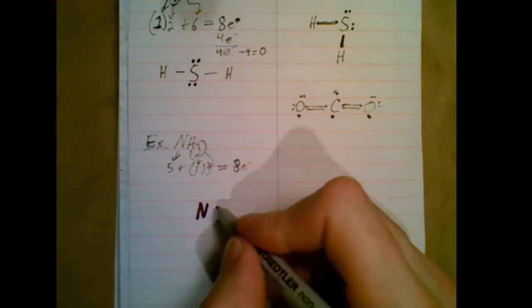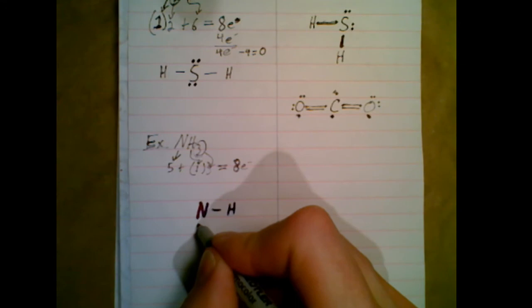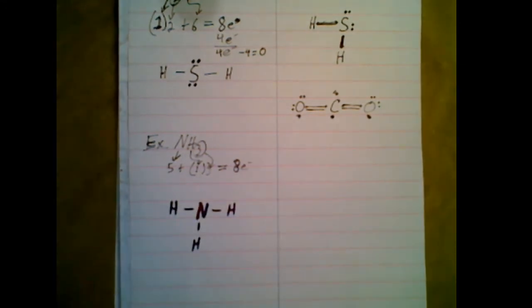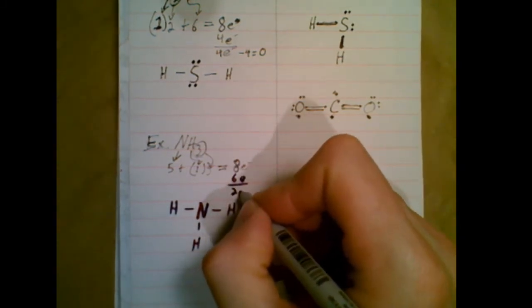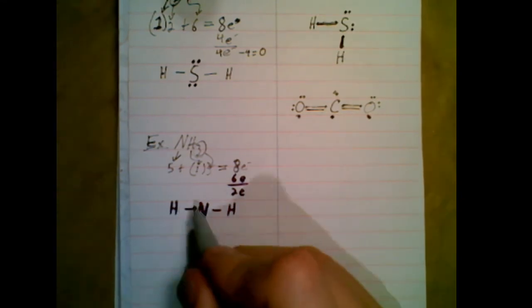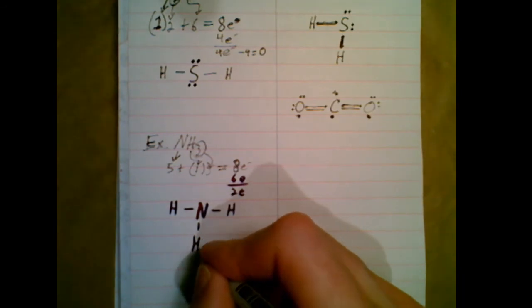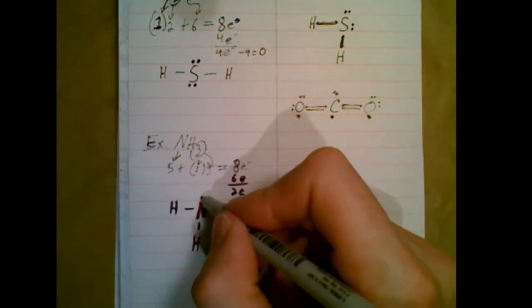Now, draw connections to your terminal atoms. That used up 2, 4, 6 electrons. I have 2 left. I can't add them onto my terminal atoms because my terminal atoms are hydrogen. They can't accept any more electrons. So where do they go? Well, nitrogen doesn't have a complete octet yet. So 1, 2. And now nitrogen does have a complete octet, and there is my final structure.